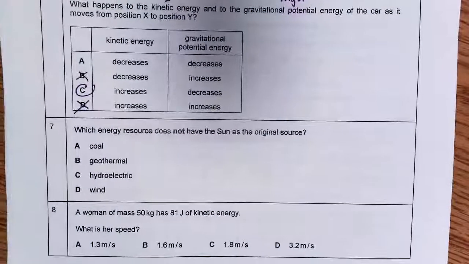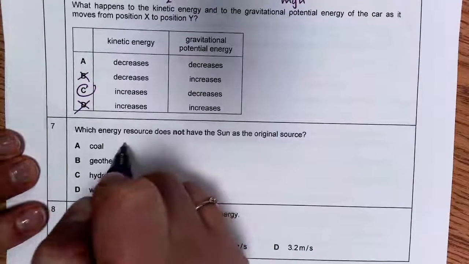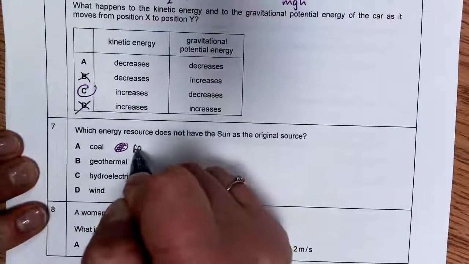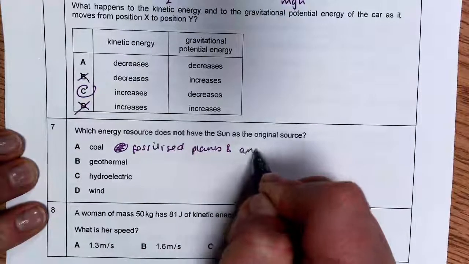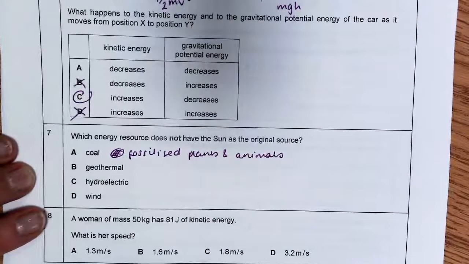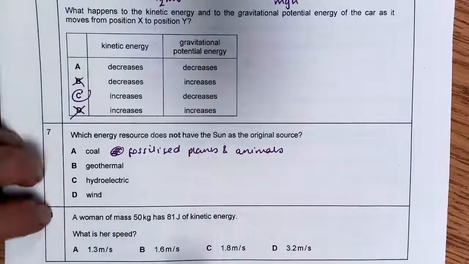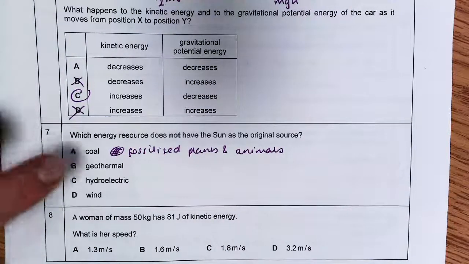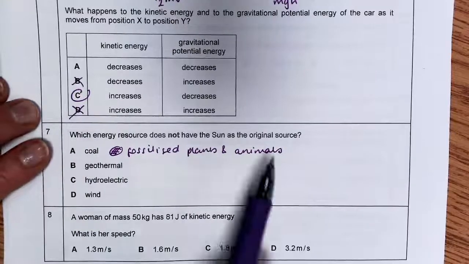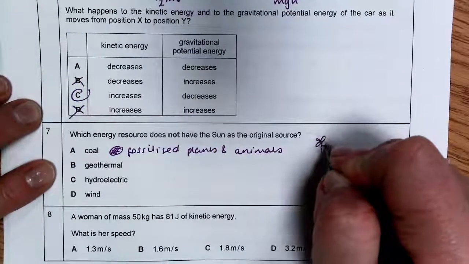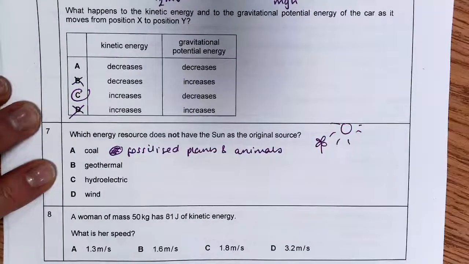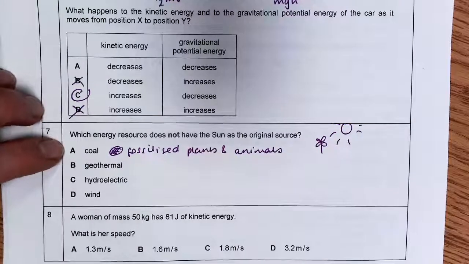Which energy resource in question 7 does not have the sun as the original source? So think about what coal is. It's a fossil fuel, fossilised plants and animals. Over a very, very long period of time, dead plants and animals are put under a lot of pressure, forming coal. We know that animals eat plants, and we know that plants photosynthesize and get their energy from the sun. So therefore coal does have the sun as the original source.